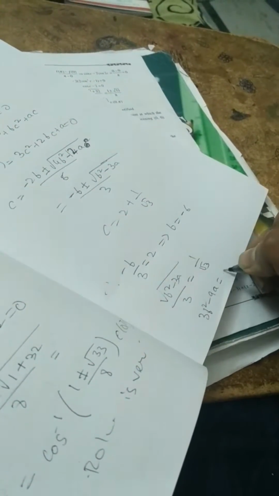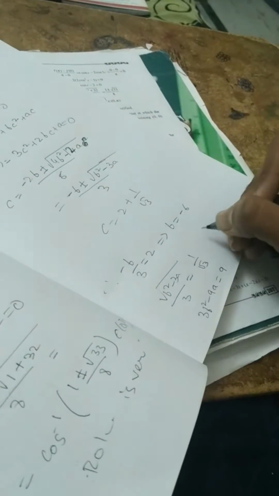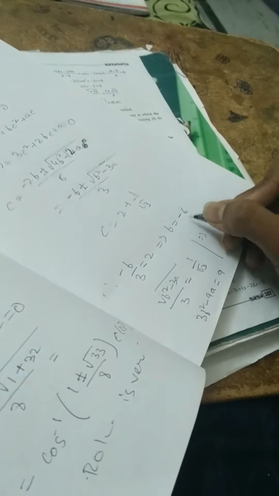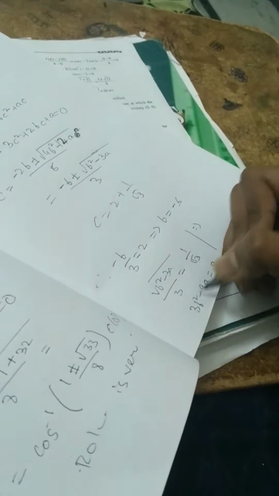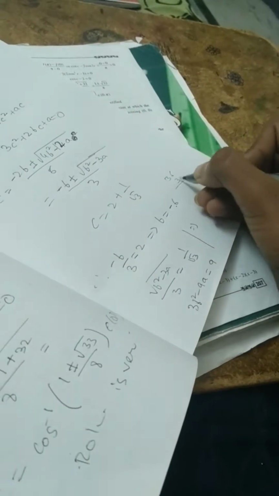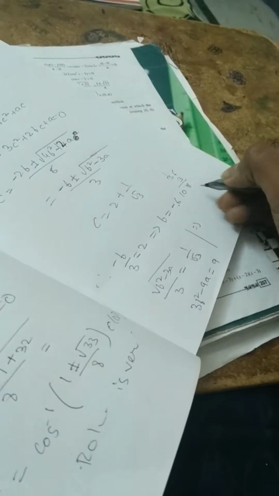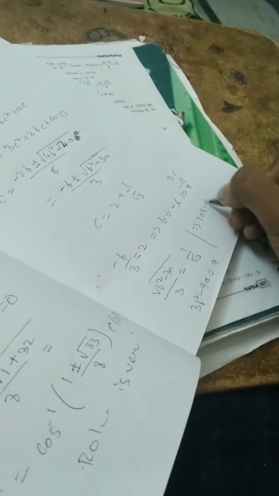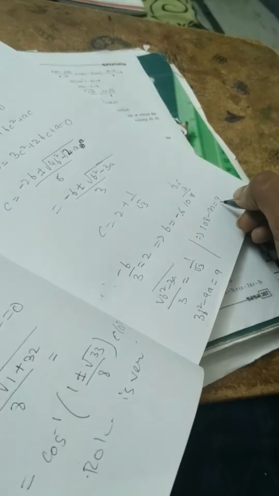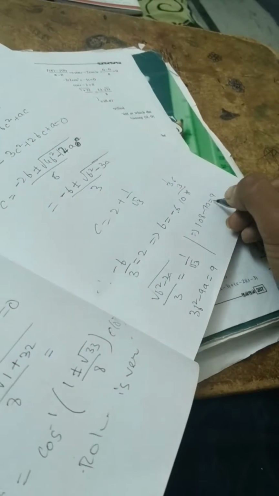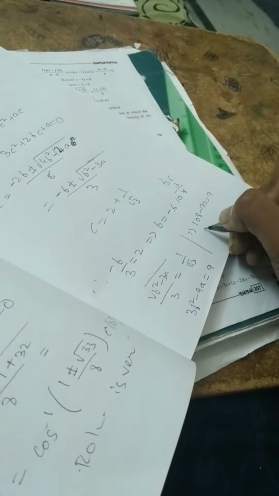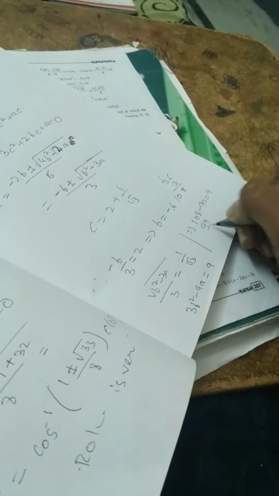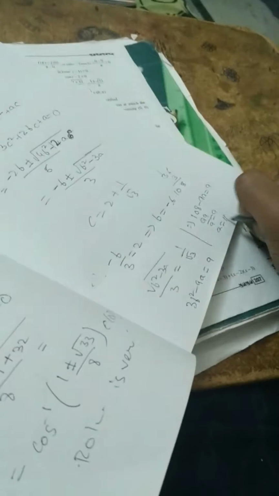Squaring, b square minus 3a by 9 is equal to 1 by 3. B square is 36, 36 into 3 is 108, so 108 minus 9a is equal to 9. 108 minus 9 is 99, and 99 by 9 gives a is equal to 11. So a and b are 11 and minus 6. Therefore we got the respective values.